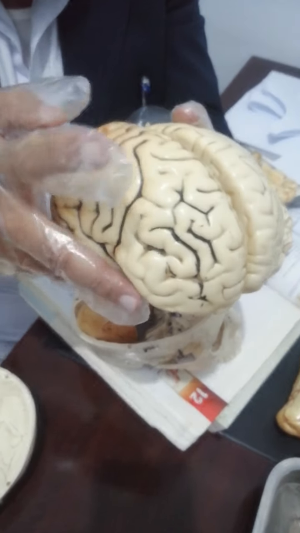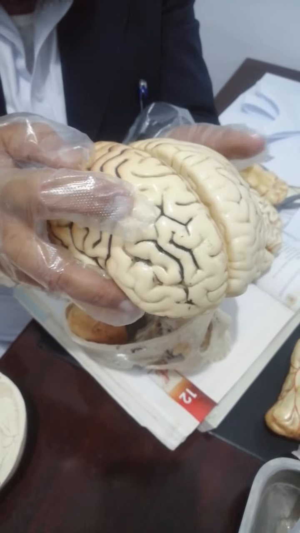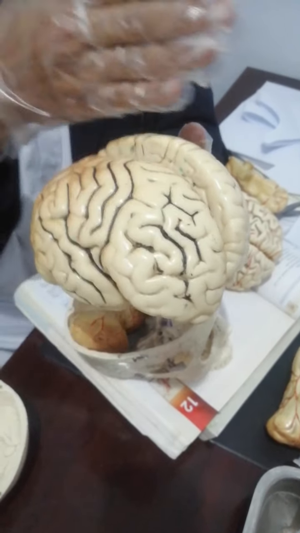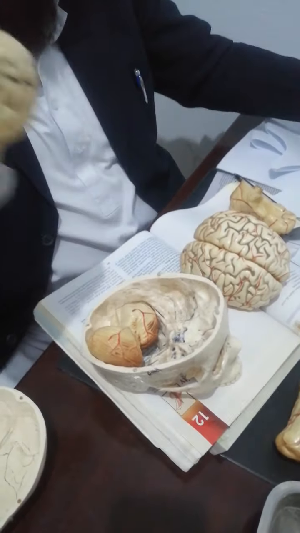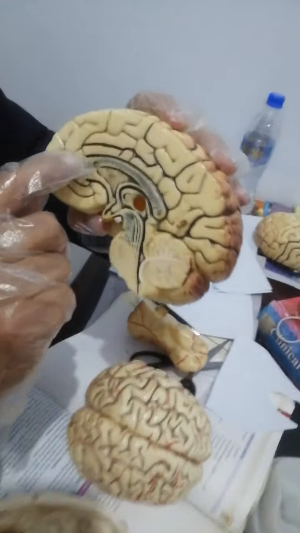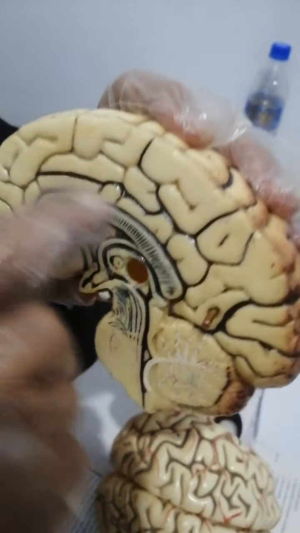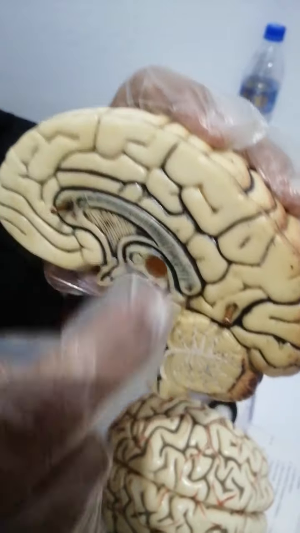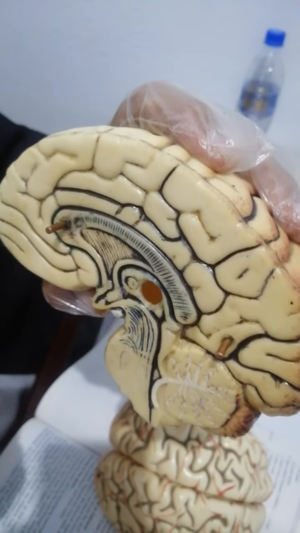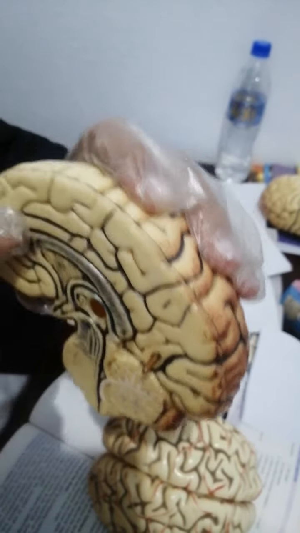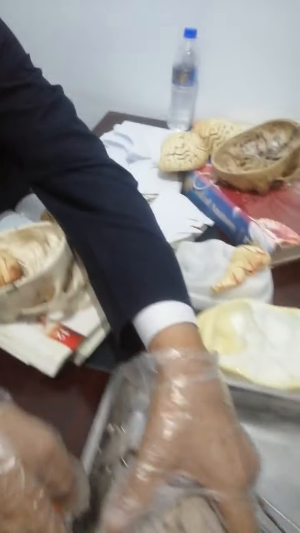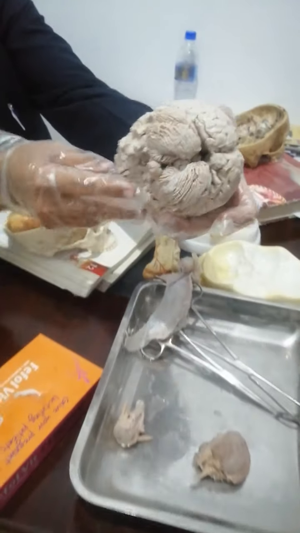Sorry, one is the right cerebral hemisphere and one is the left cerebral hemisphere, and this is the median cleft between the two cerebral hemispheres. And you note one part over here at this point: this is the corpus callosum, which connects the two cerebral hemispheres with one another, and this corpus callosum is convex superiorly. You can see.